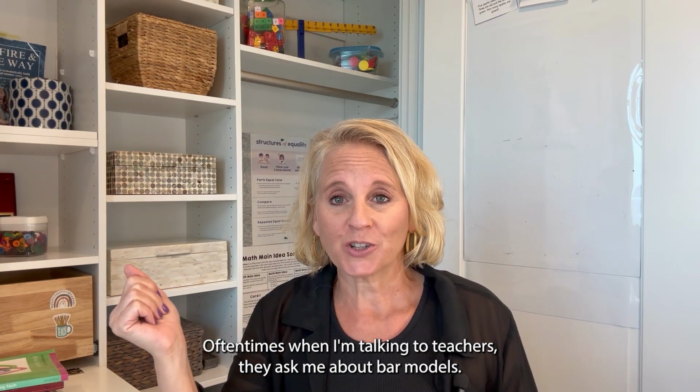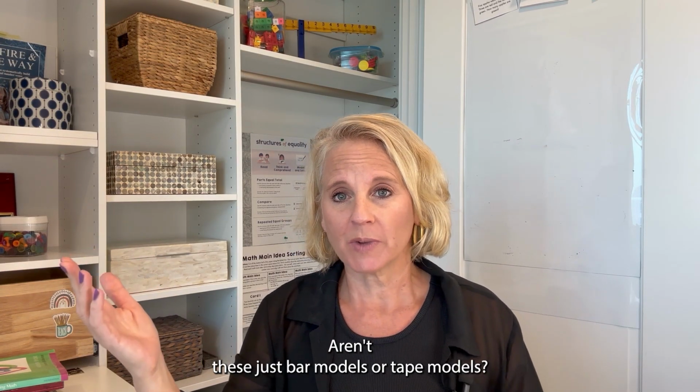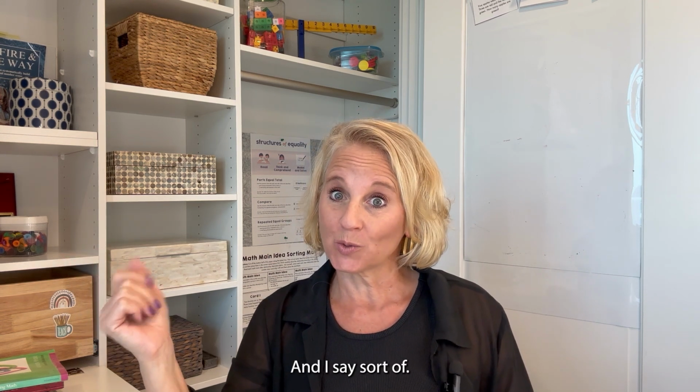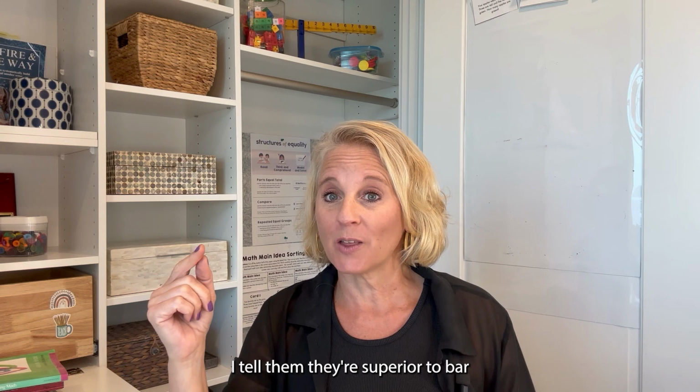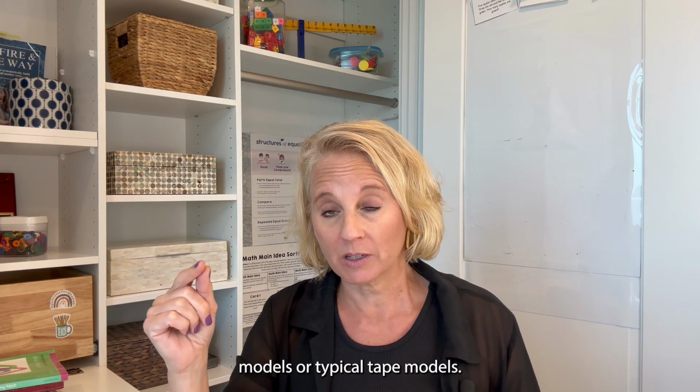Oftentimes when I'm talking to teachers, they ask me about bar models. Aren't these just bar models or tape models? And I say, sort of. I tell them they're superior to bar models or typical tape models.